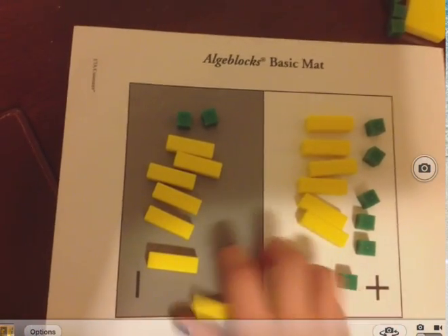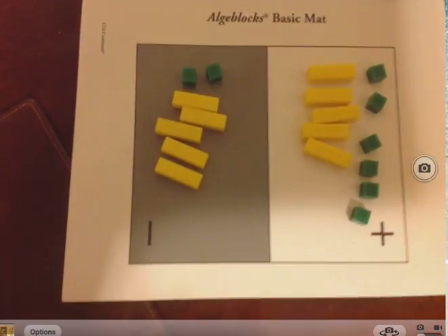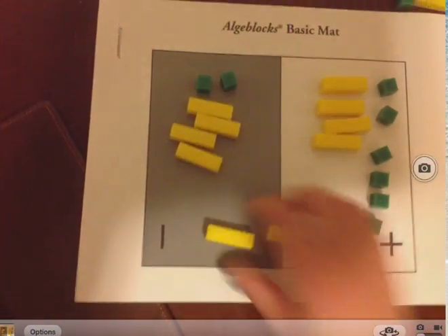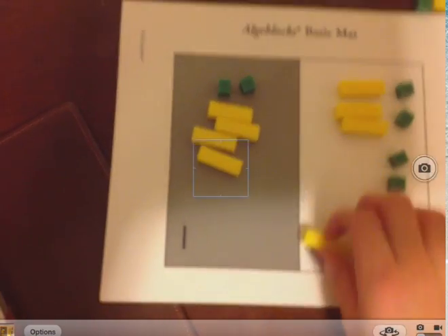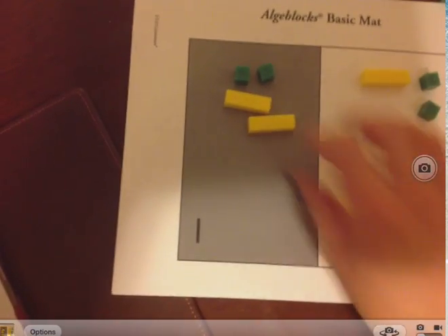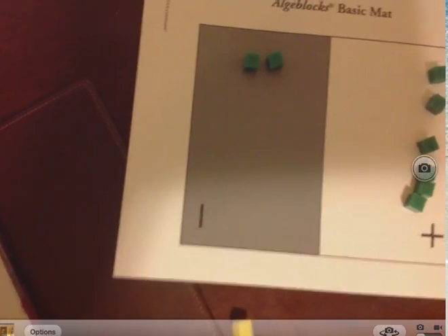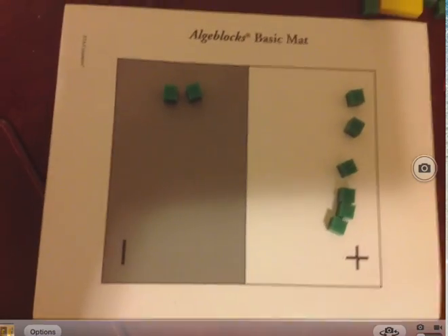0, 0, 0. Okay, one positive, one negative, taken away because it's making 0. One positive, one negative, 0. One positive, one negative, 0. One positive, one negative, 0. Whoa, guess we're done with our x's.